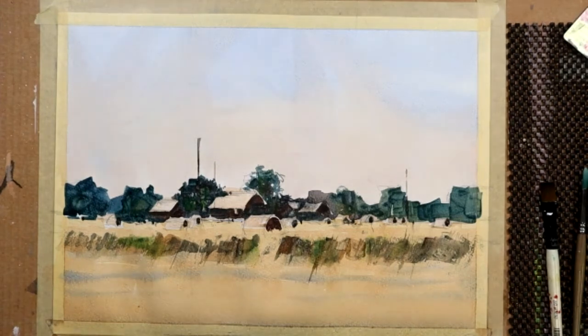So, okay, folks, what I'm going to do now is check for any sort of little pockets of still wet paint.